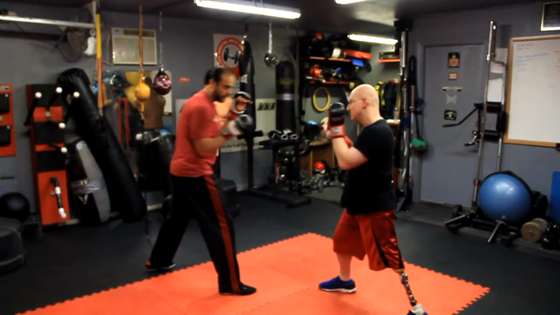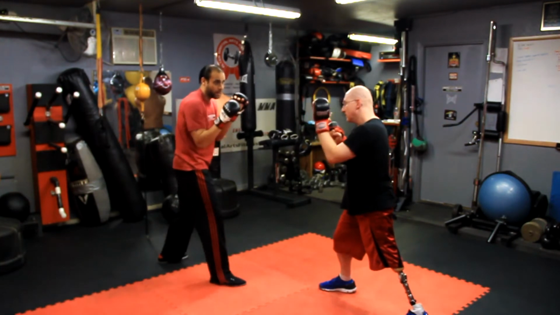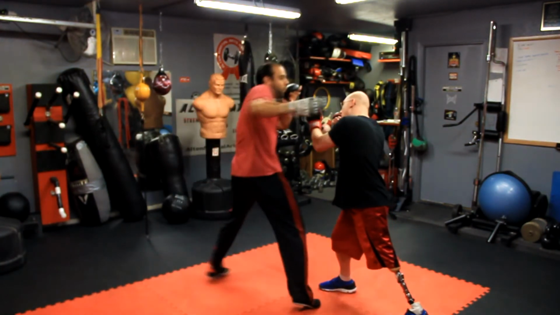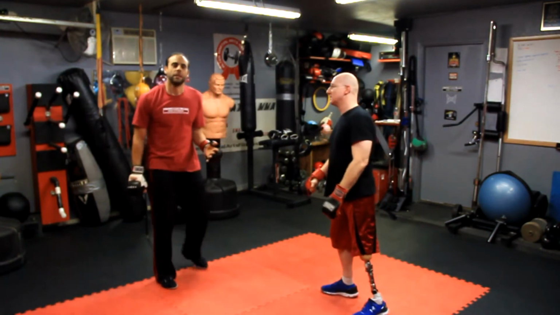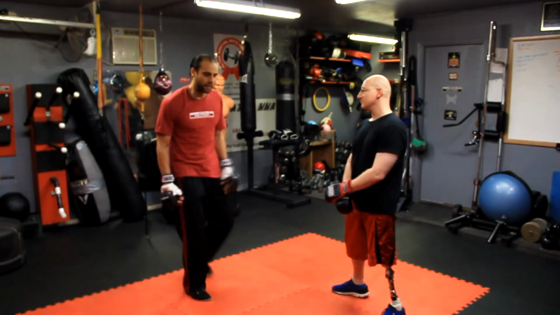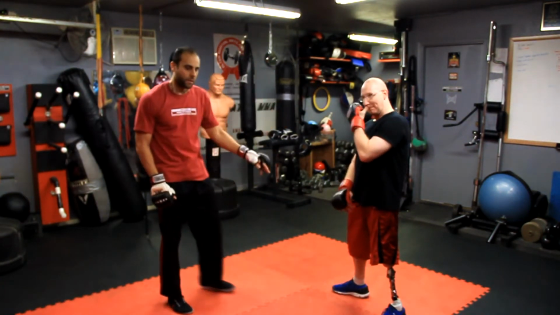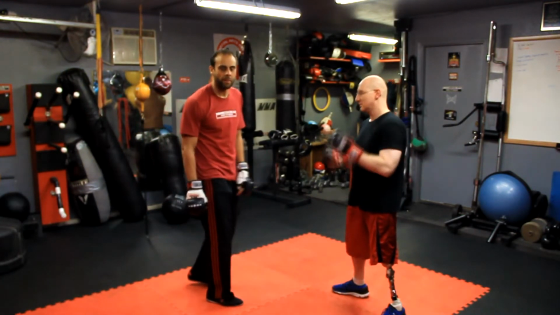So let's do it again. Here. To really commit without over-committing. Wham! In here like that. Okay? So that's a stutter jab faking to a lead hook. The last one is either an inside round kick or an outside round kick, depending on what leg you use.